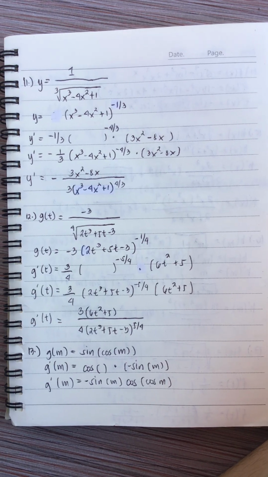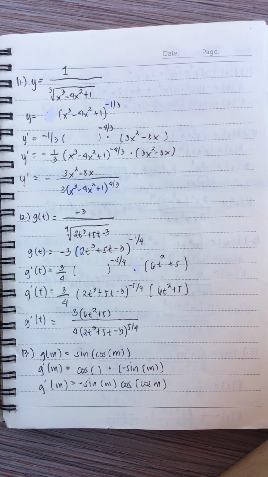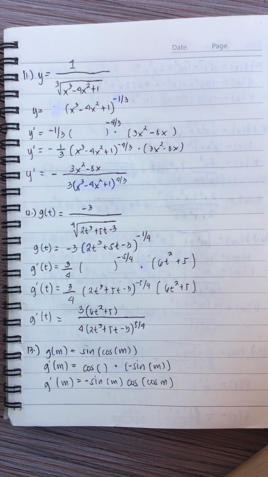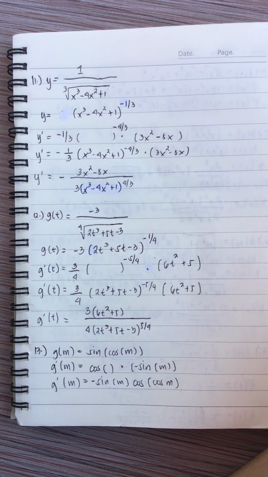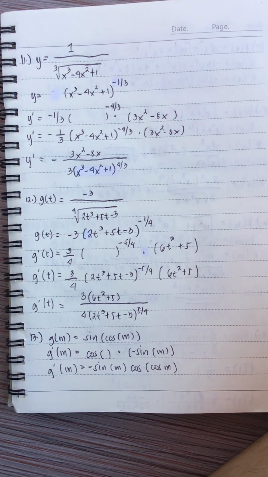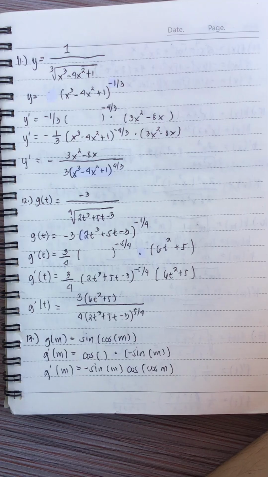And since the power of our quantity there is negative, we must put it below, or set it as a fraction, so we can put it below.